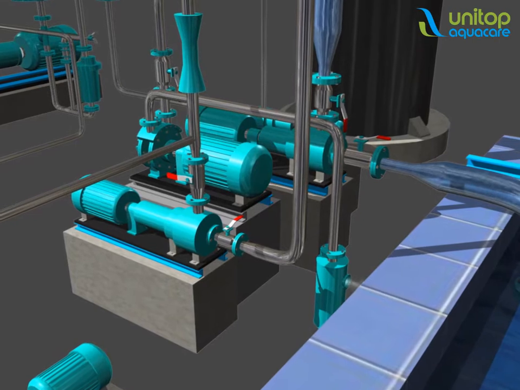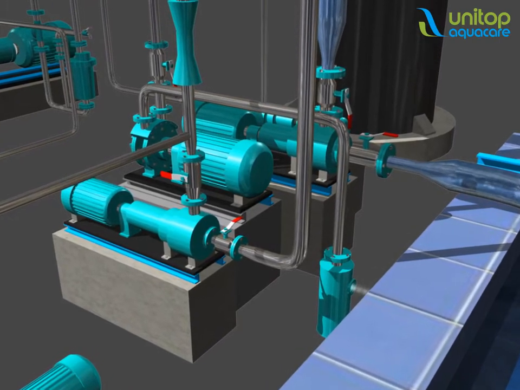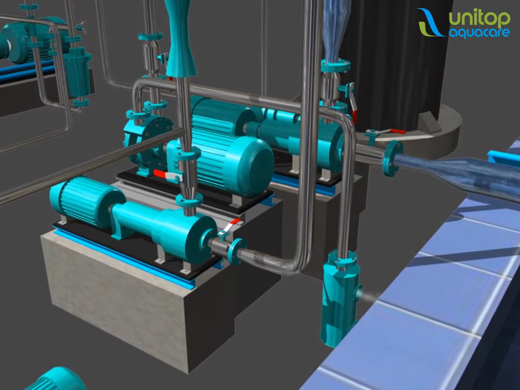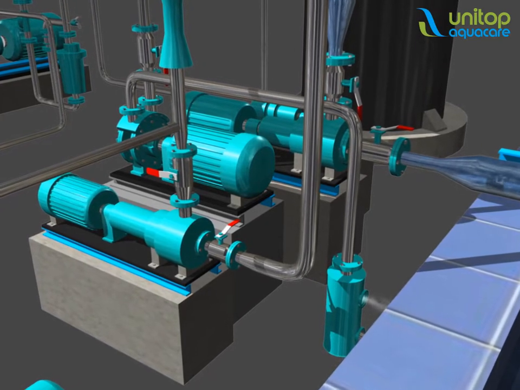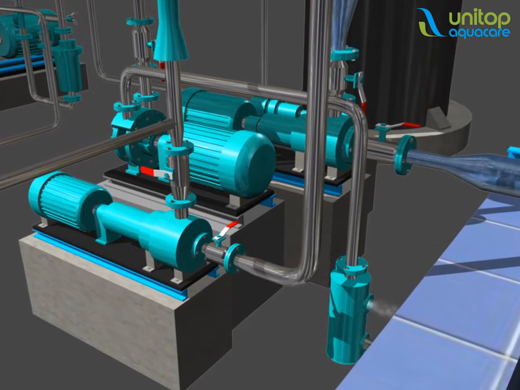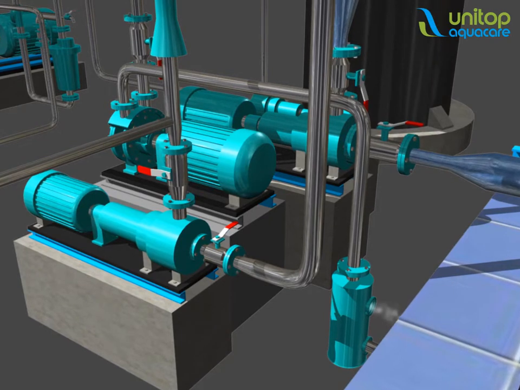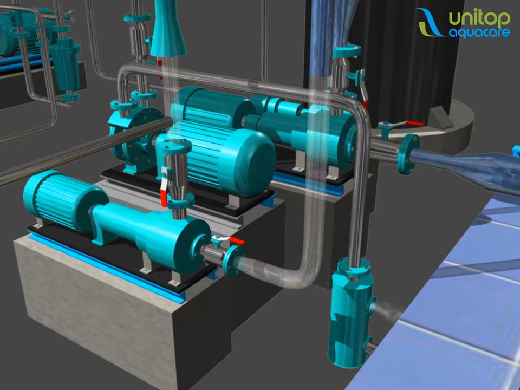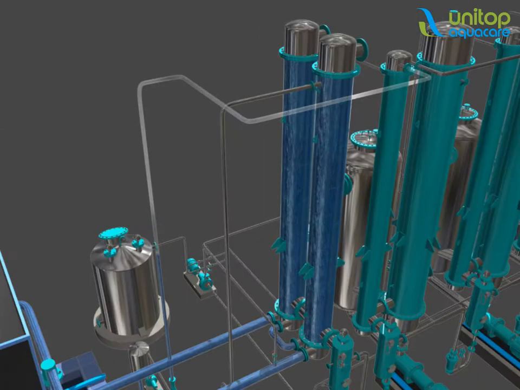Process description for the multi-effect evaporator. Start the adiabatic evaporator and apply the vacuum in the system by the water ring pump. Then start the feed pump. The feed flows through a series of preheaters.